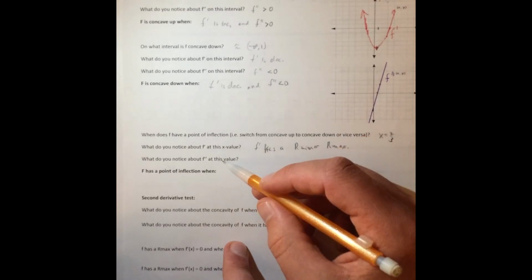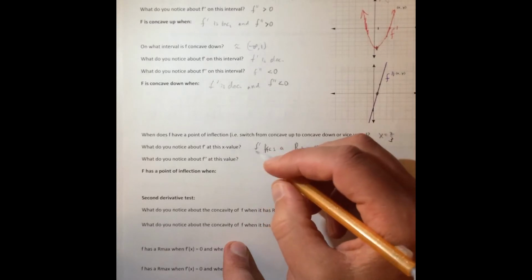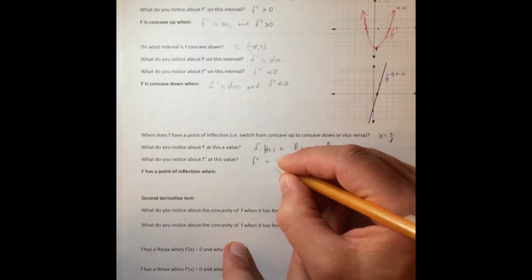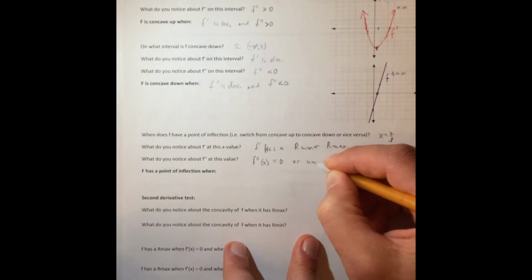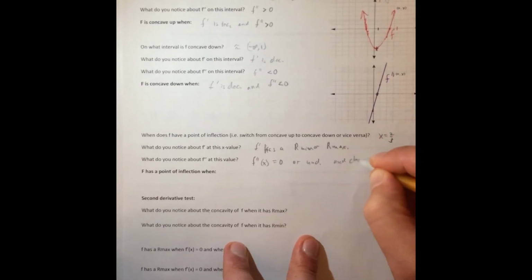What do I know about f double prime at this value? Right there, that point of inflection where it switches from concave down to concave up. What do I know about f double prime at this value? f double prime is going to be 0 or undefined and changes signs.